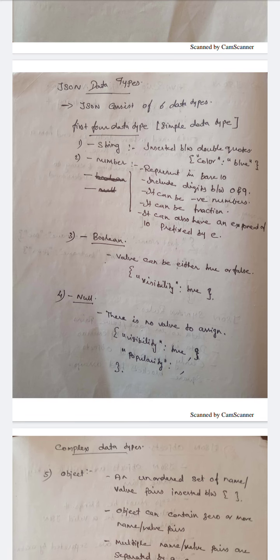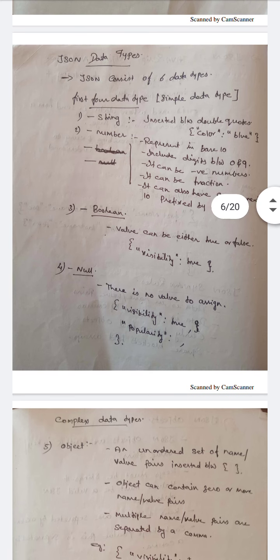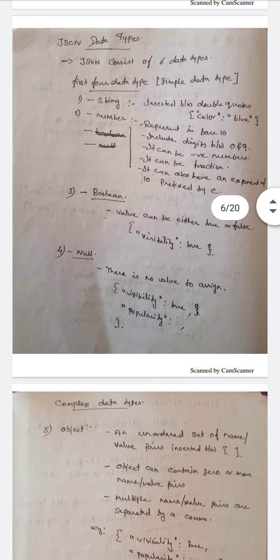Direct means a specific value is there, a string value. The first one is string. That means the string defines the string value, and it is denoted inside double quotes. For each key value pair, if the value is a string, you have to define this string value inside the double quotes.